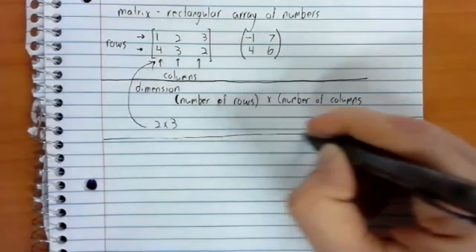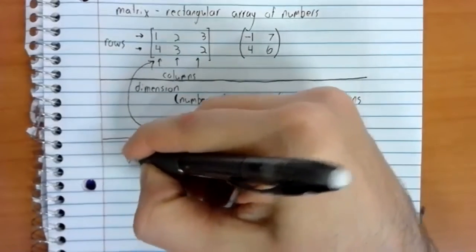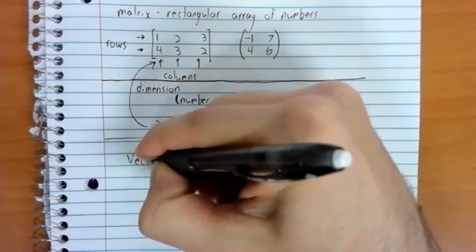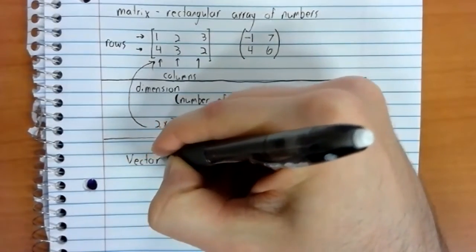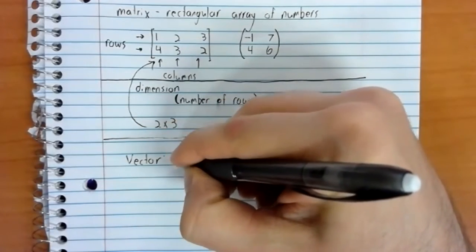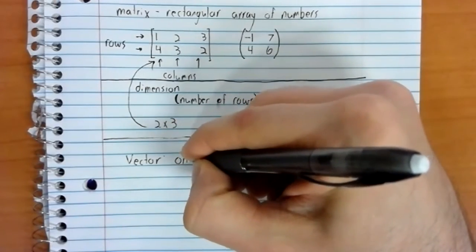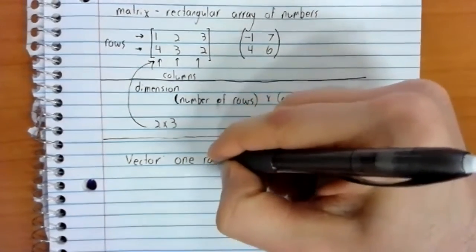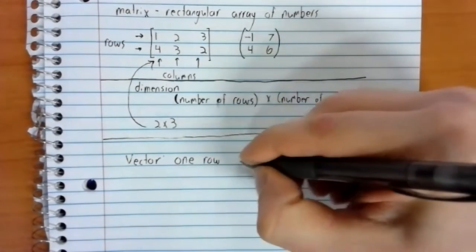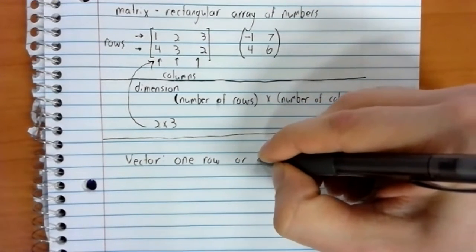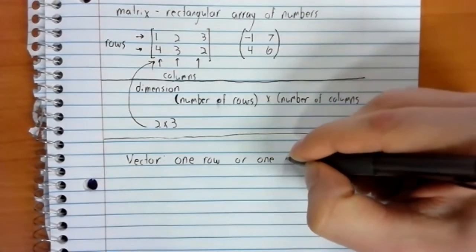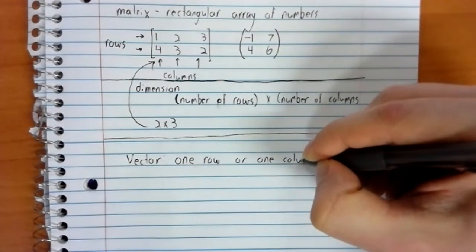A vector is a matrix with either one row or one column.